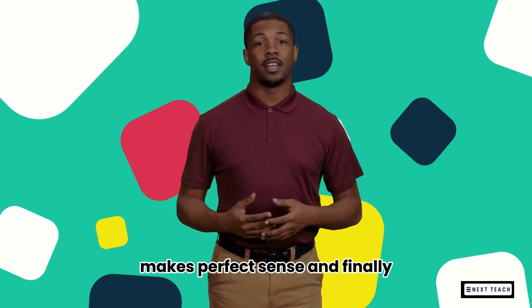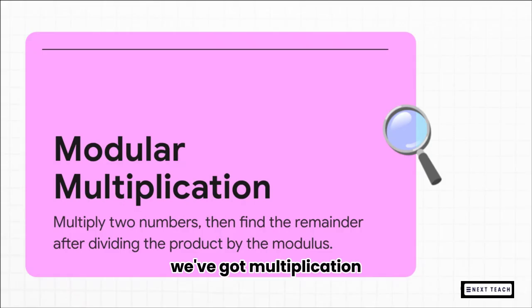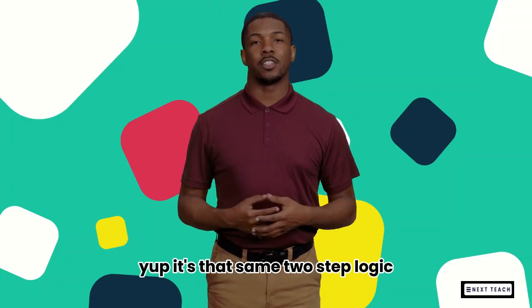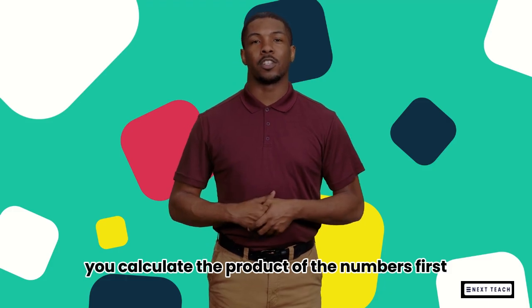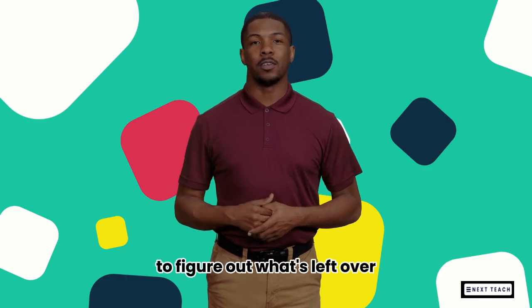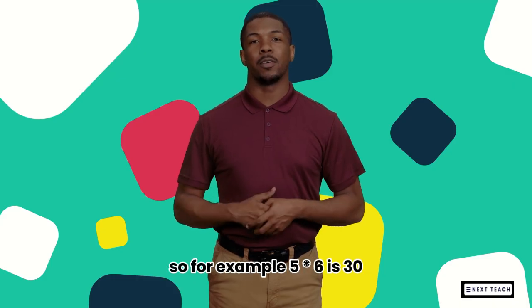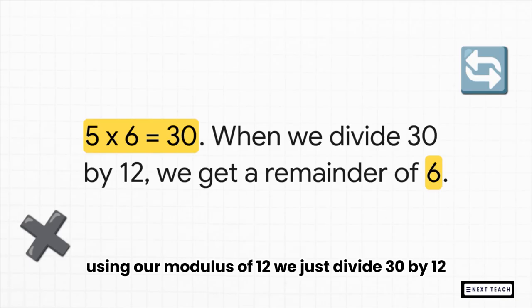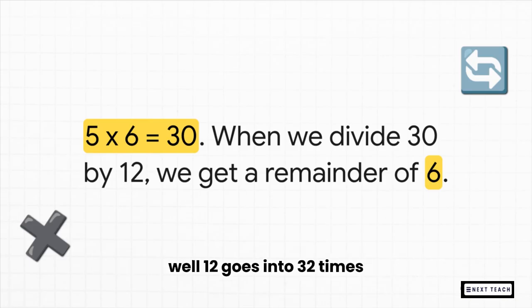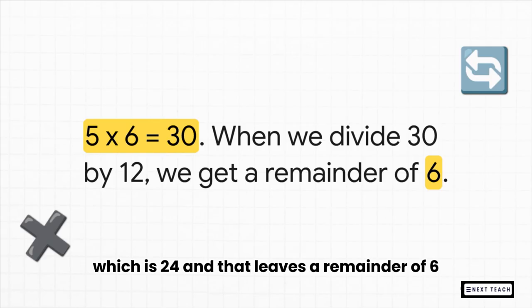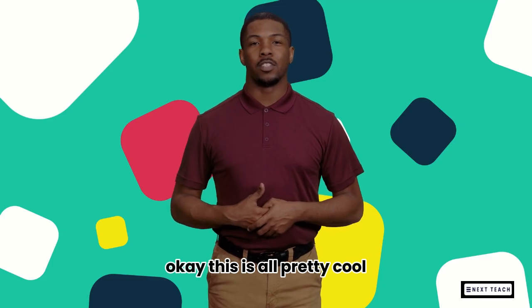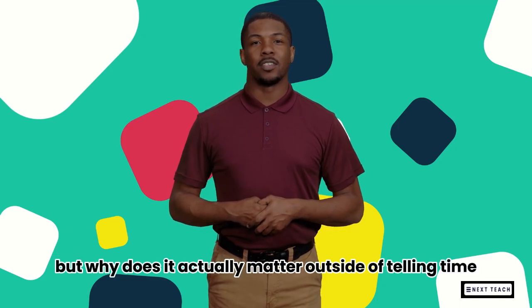Makes perfect sense. And finally, we've got multiplication. And I bet you can already guess the pattern here. You multiply the numbers, and then you find the remainder. Yup, it's that same two-step logic. You calculate the product of the numbers first, and then you just divide by the modulus to figure out what's left over. So, for example, 5 times 6 is 30. Using our modulus of 12, we just divide 30 by 12. Well, 12 goes into 30 two times, which is 24, and that leaves a remainder of 6. And there's your answer.